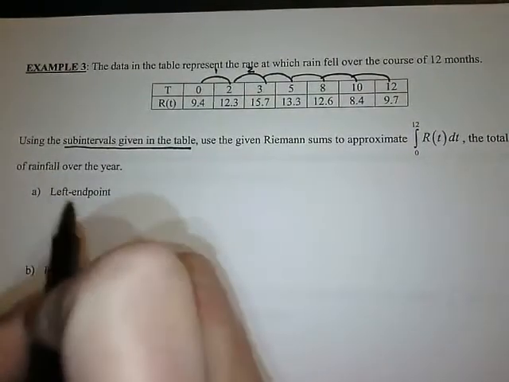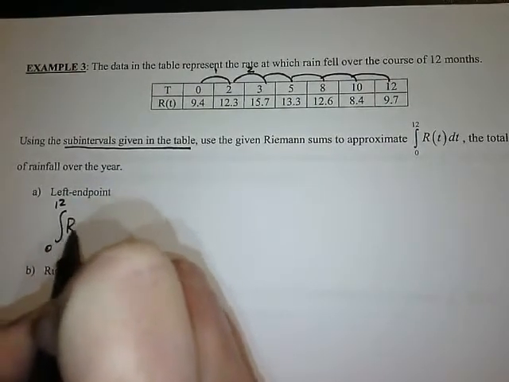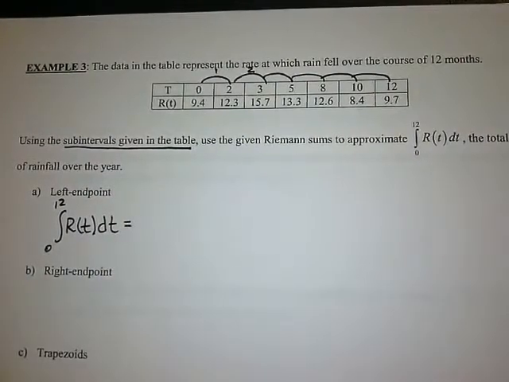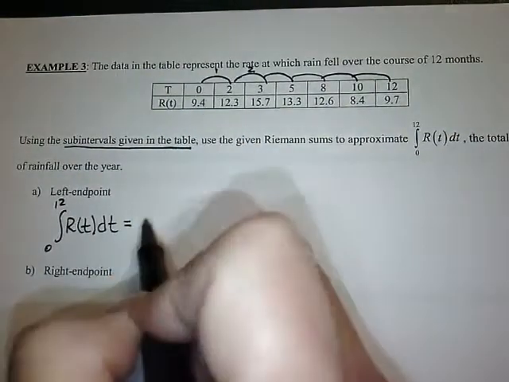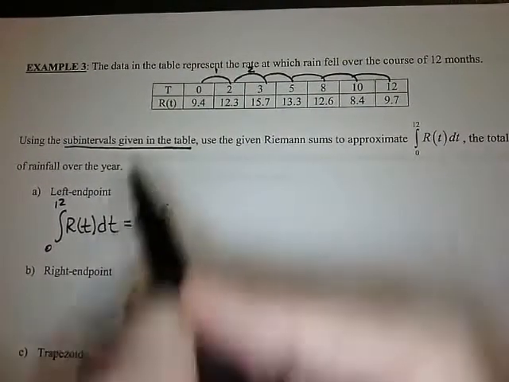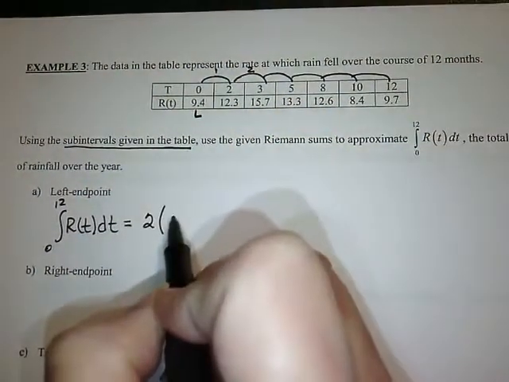Okay, so we're going to start. So we're going to do from 0 to 12, and we have R(t) dt. So we're going to start with our rectangles, right, because we're doing a left endpoint Riemann sum. So we're going to look at our first rectangle, goes from 0 to 2. So it has a base of 2. And then we're going to connect it to f of x on the left-hand side. So that means this is my left point. So it's going to be 9.4.